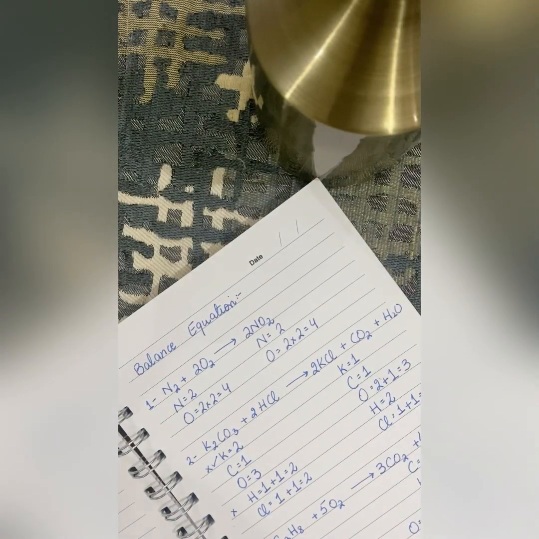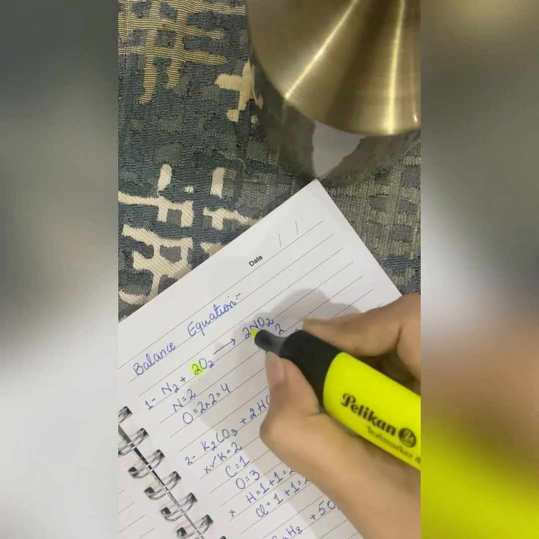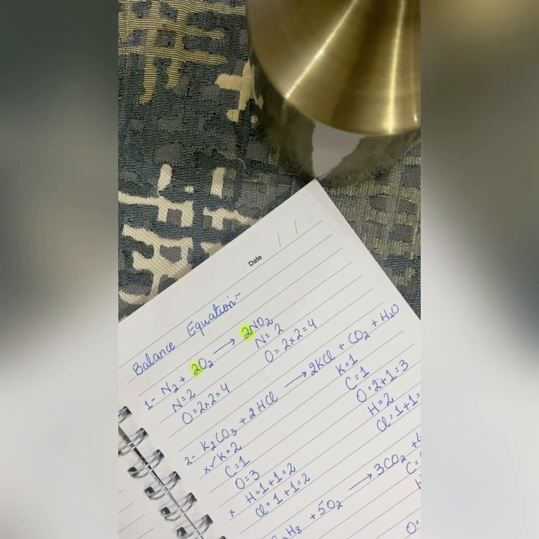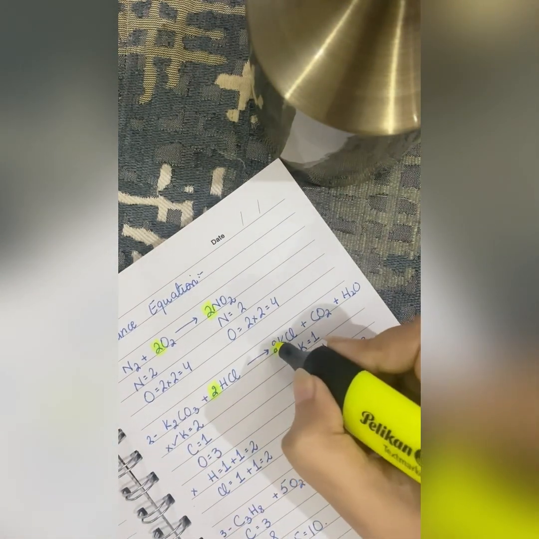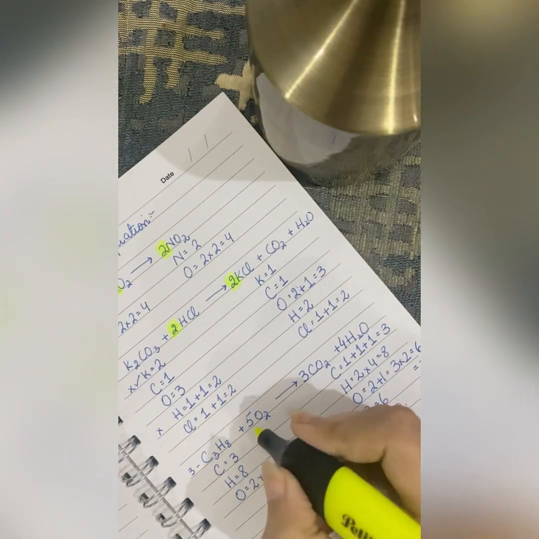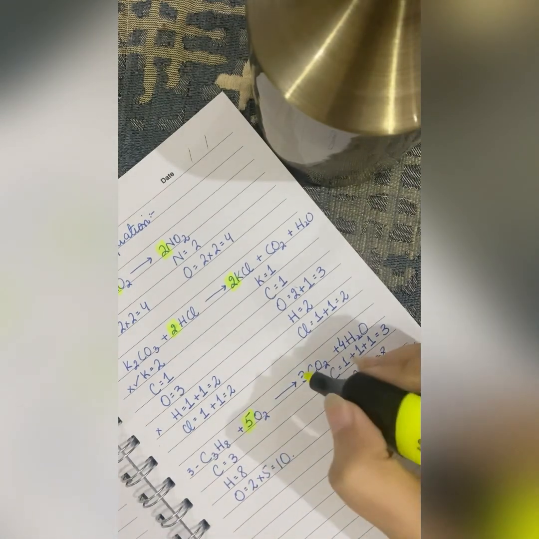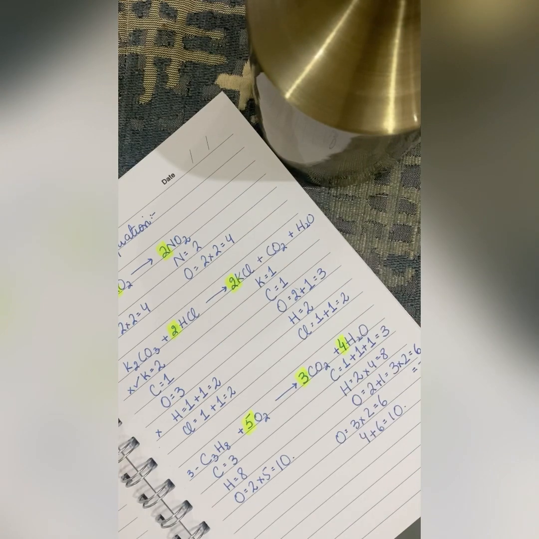Now let's see what coefficients we have added in all the equations. In the first equation, I have added 2 here and 2 here. As a result, the equation gets balanced. In the second equation, I have added 2 here and 2 here. We start from the smallest number, so the equation gets balanced. In the third equation, we added a 5 here, a 3 here, and a 4 here, and the equation is properly balanced.